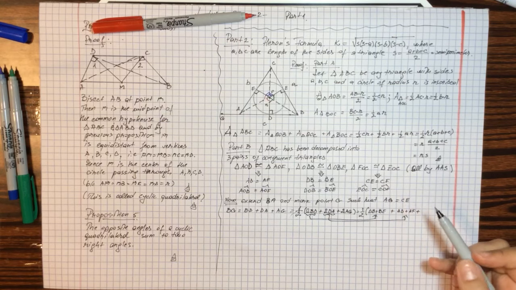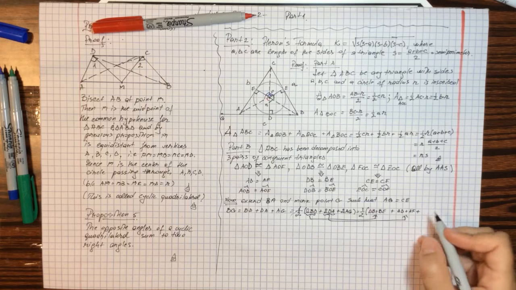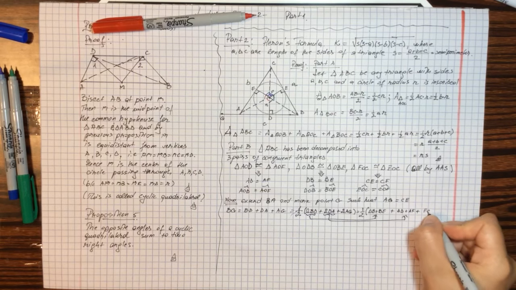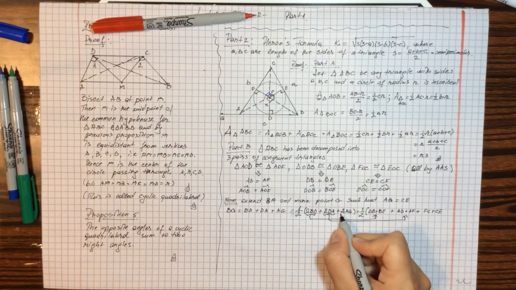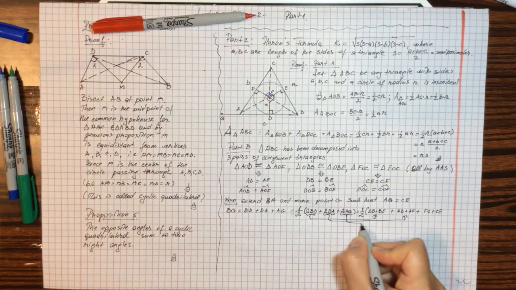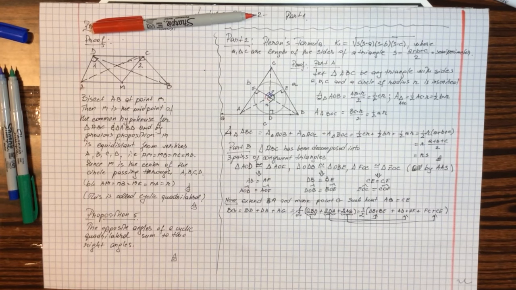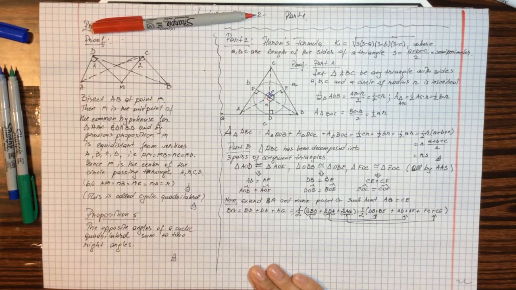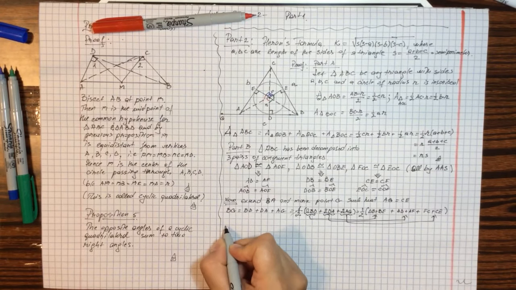I'm sorry, what am I saying? AF, yes, FC plus CE. This is the equivalent of 2AG. All right, we did this by construction, so it's all justified. All right, so I'm going to regroup this.